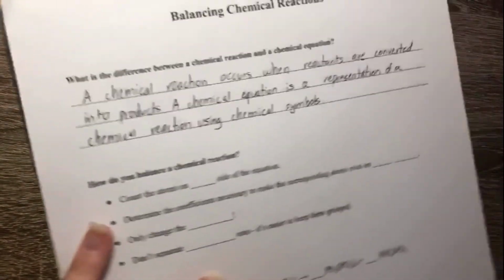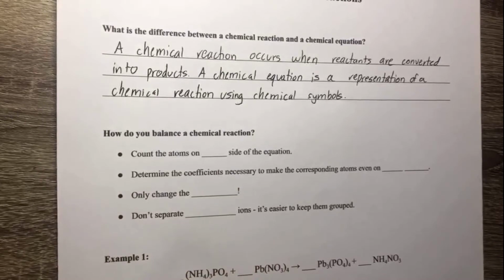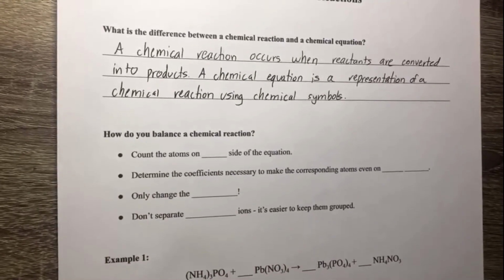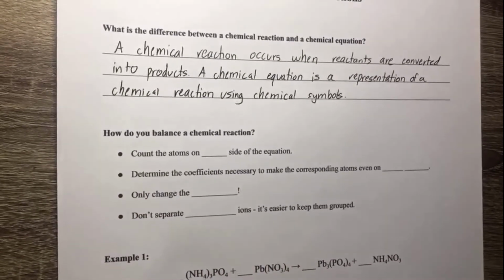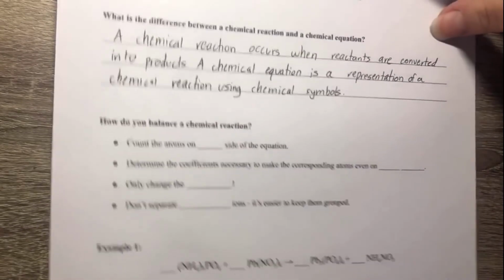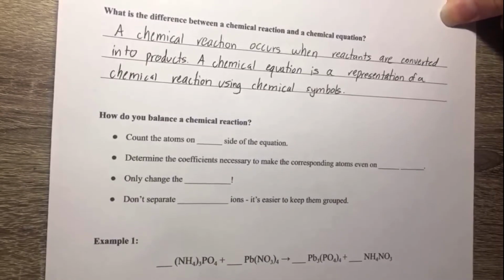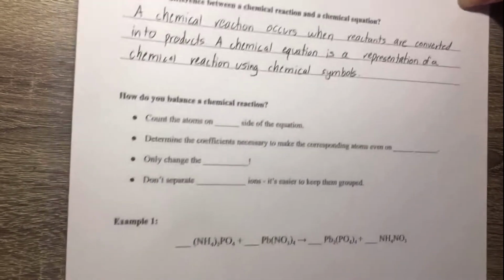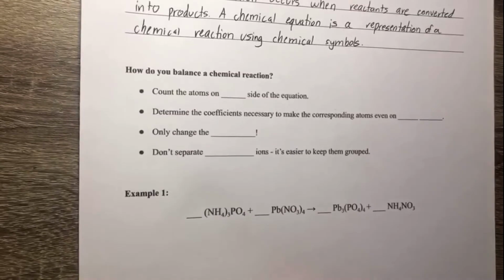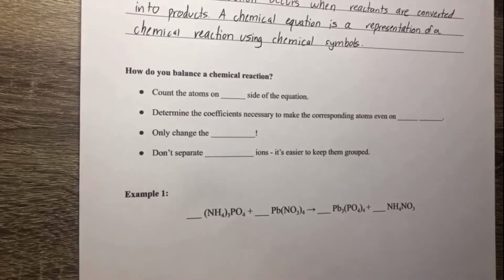So basically what that means is that the chemical reaction is the reaction itself, and the equation is just how we represent and show what happened during the reaction. So when we balance chemical reactions, we're balancing the equations that correspond to that reaction. So how do we balance a chemical reaction?